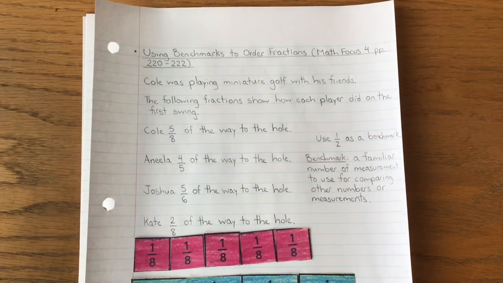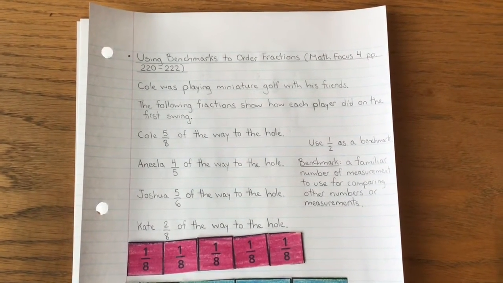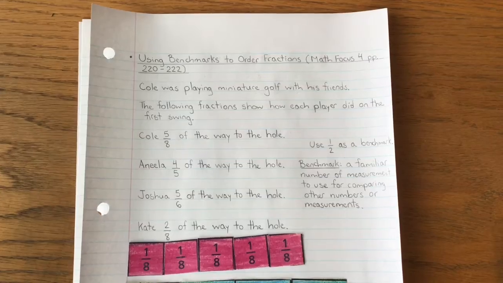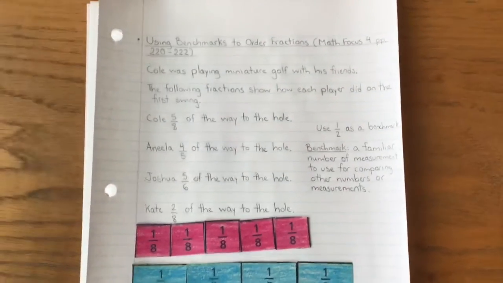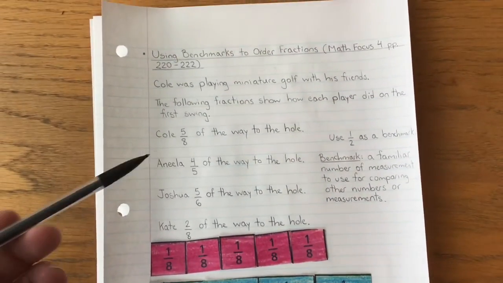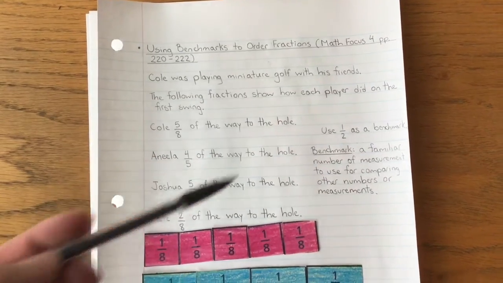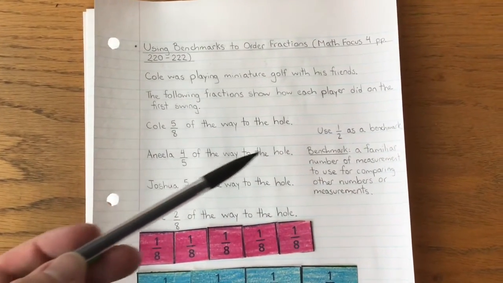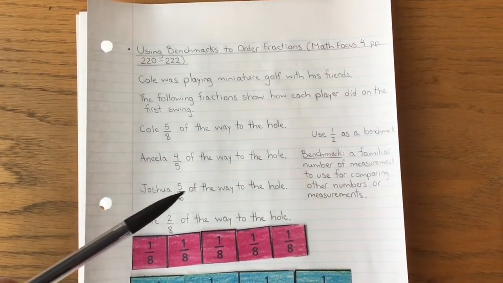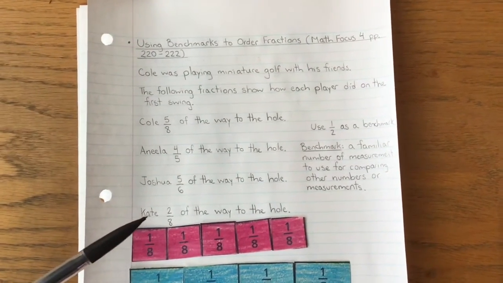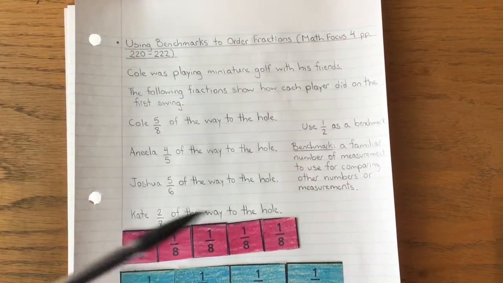So the book says Cole was playing miniature golf with his friends. The following fractions show how each player did on their first swing. So Cole hit the ball 5/8 of the way to the hole. Anila hit it 4/5 of the way to the hole. Joshua hit it 5/6 of the way to the hole. And Kate hit it 2/8 of the way to the hole.